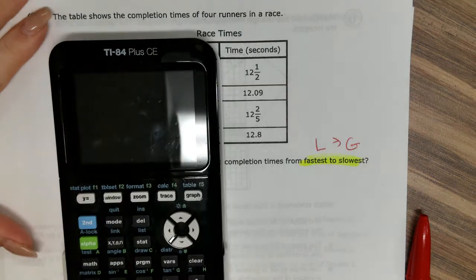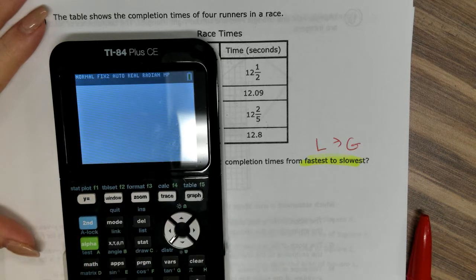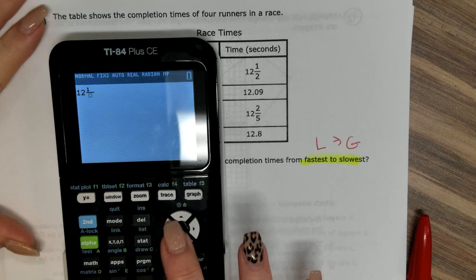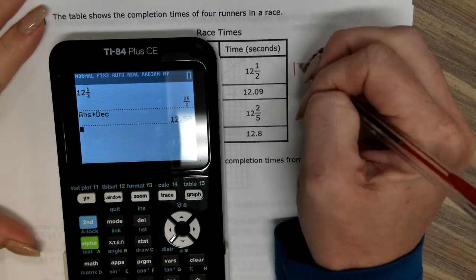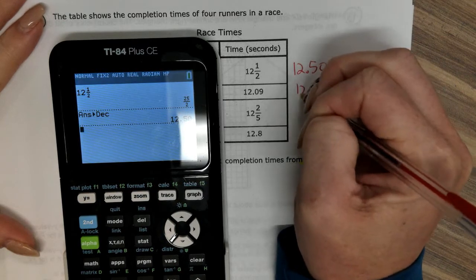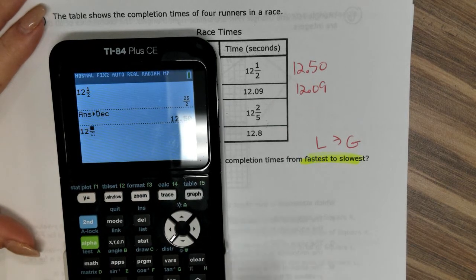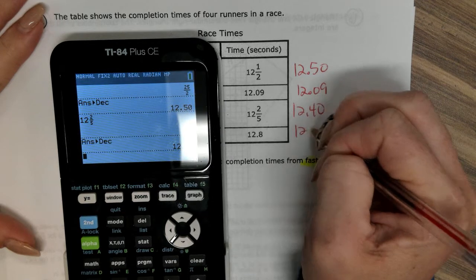Decimals. And what did I teach y'all? If you put it in mode, float 2, it'll make it look like money. So 12 and a half. Alpha Y equals option 2. 12 and 1/2. Math, decimal, enter. 12.50. This one's already done. 12 and 2/5. 12.40. And this is 12.80.